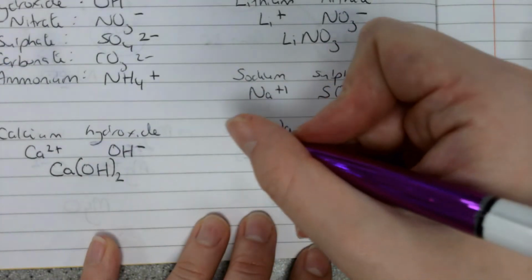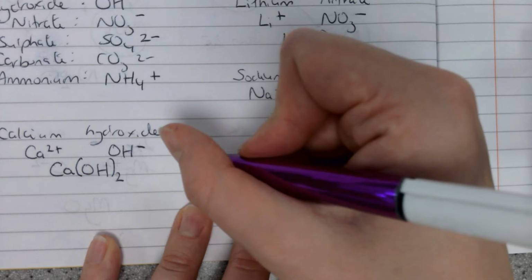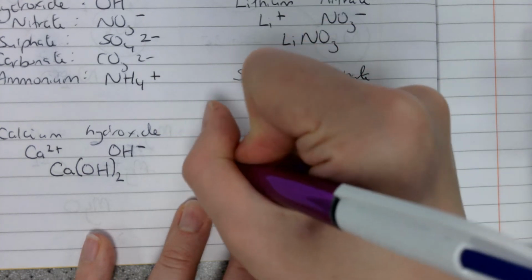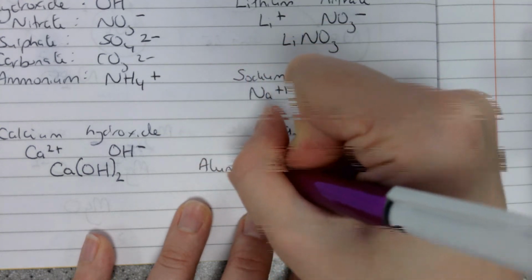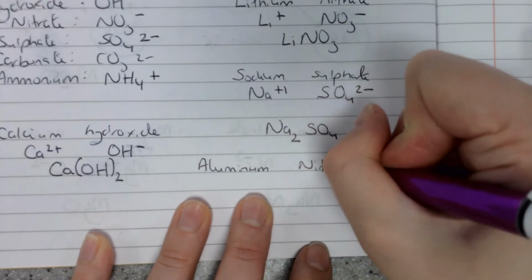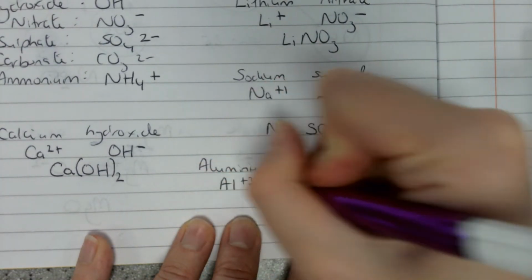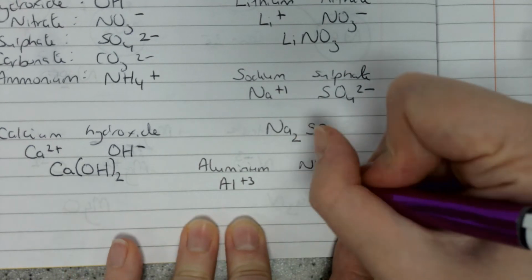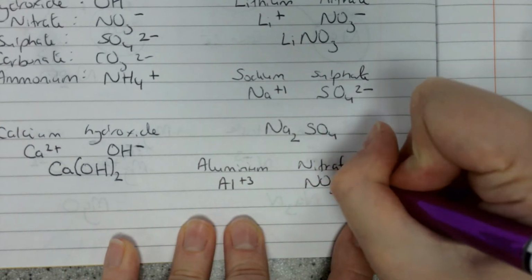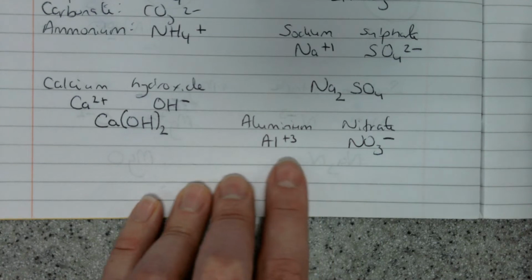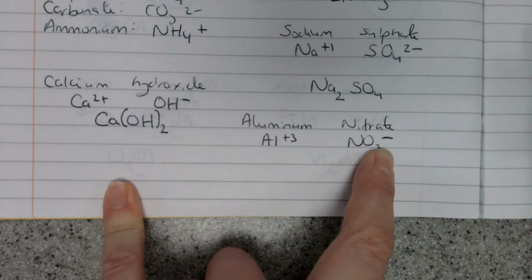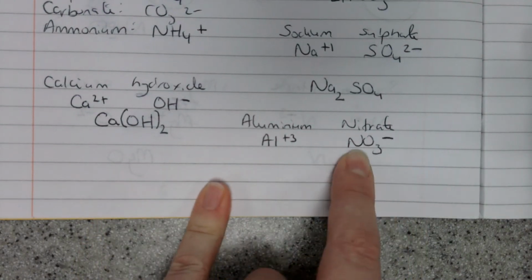If we look at another example like that, if I do aluminium nitrate. Aluminium's in group 3, Al3+. Nitrate, again it ends in ATE, so I know it's NO3-. It's not just nitrogen by itself. I've got +3, I've got -1. So I need 3 of these nitrates.